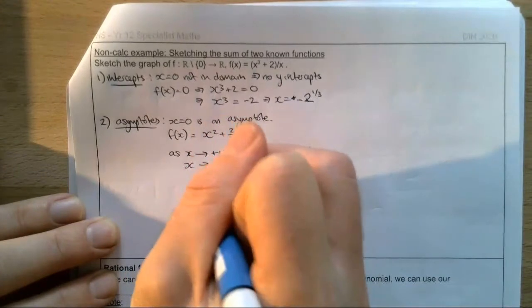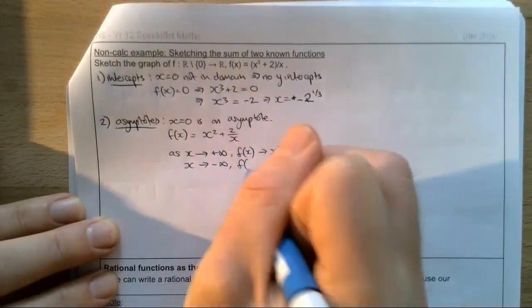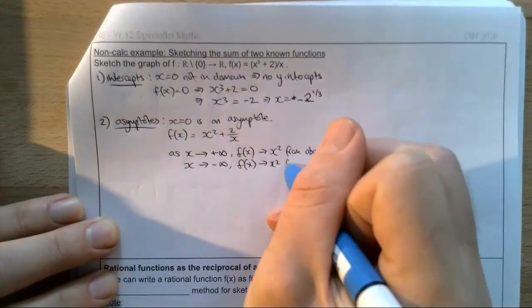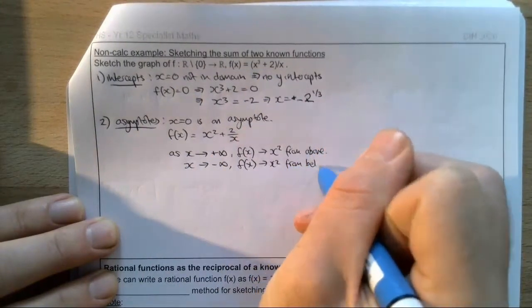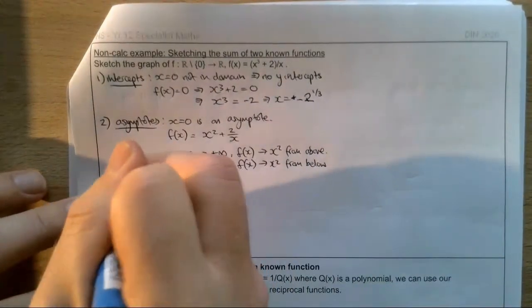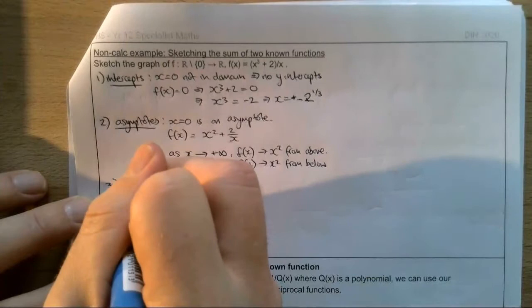And as x tends to minus infinity, same thing, but because the second term is now negative, it's going to approach x squared from below. This is all good stuff. Now I'm going to look at my stationary points.